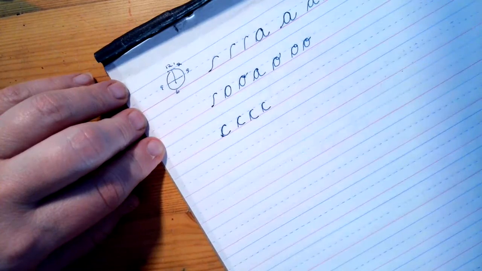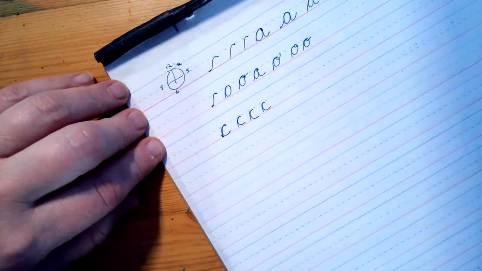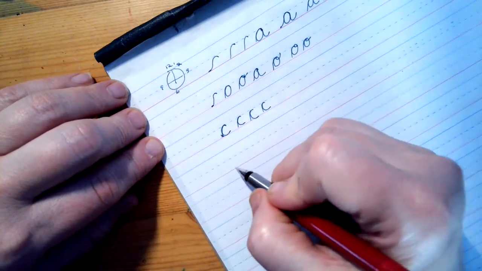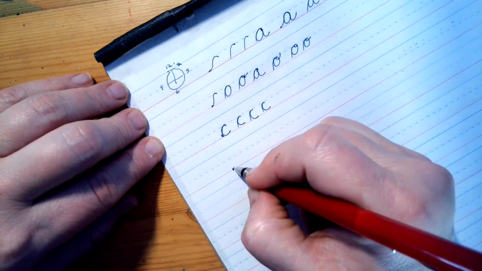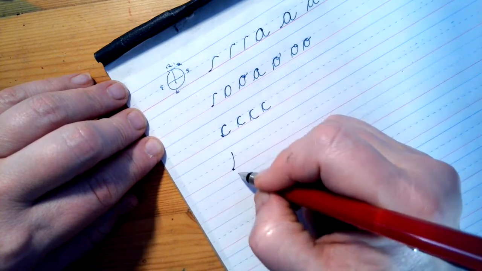Okay. Now, we have 2 vowels and a consonant. Now I'm going to give you an up and down letter so that we can make some words. So the T is different. All you're going to do is start here at the baseline, shoot straight up till you're midway between the top line and the midline.